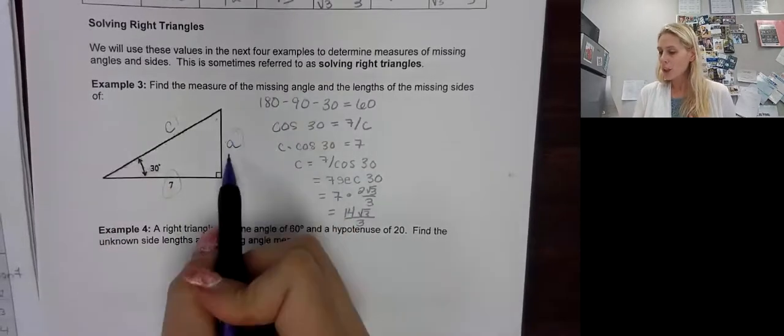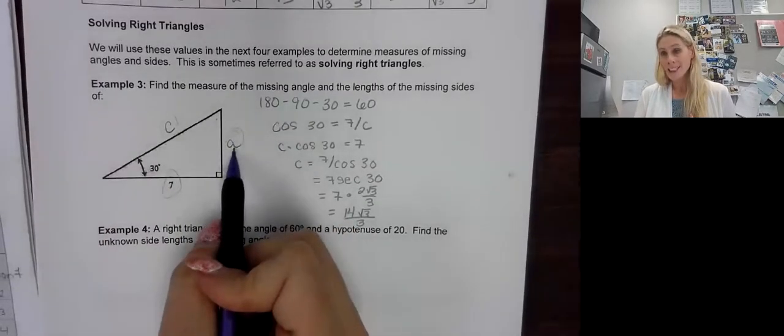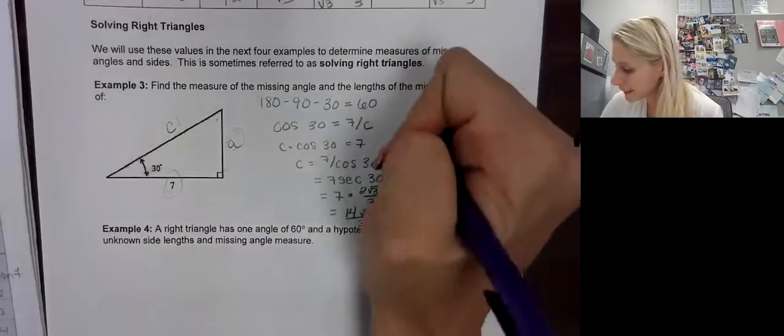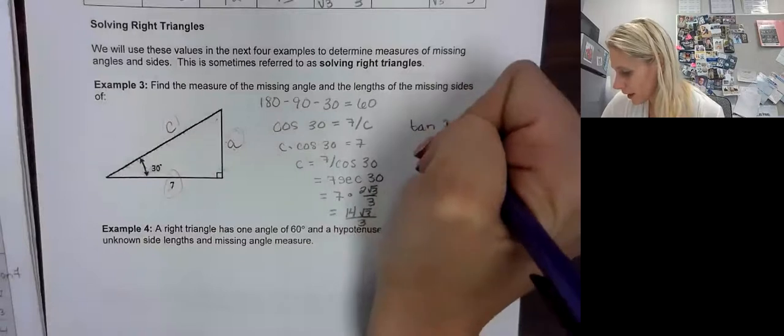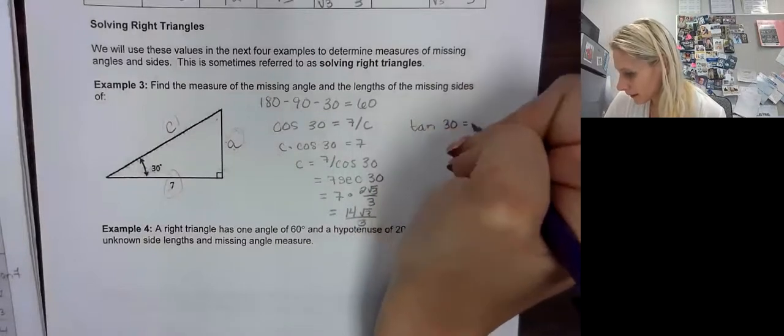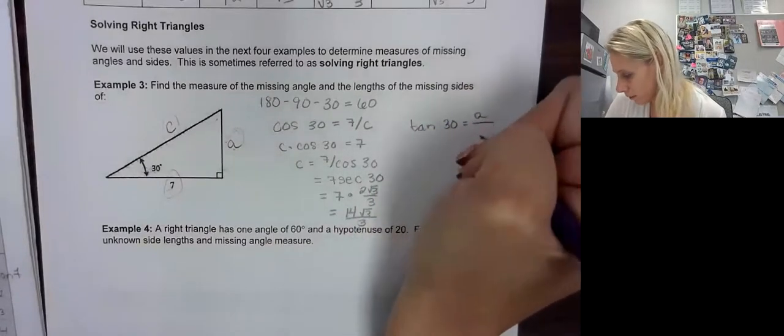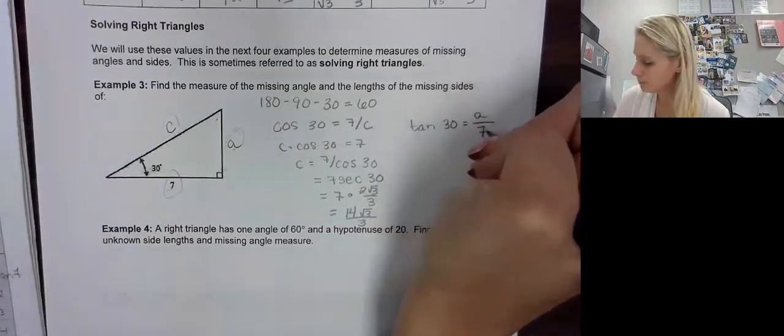So now if I'm looking at A is opposite, 7 is adjacent, so that means I'm using tan. So tangent 30 equals opposite, which is A, over 7.